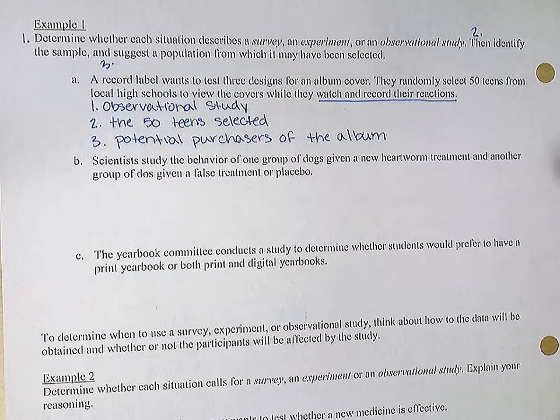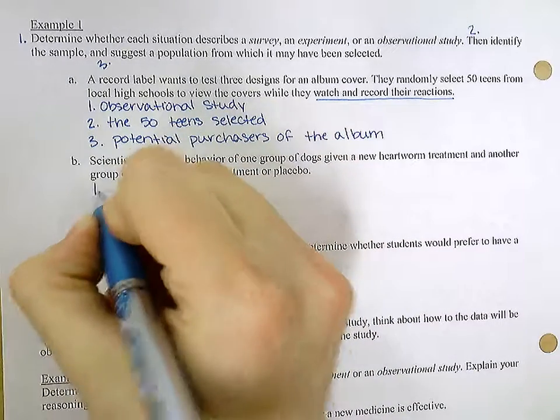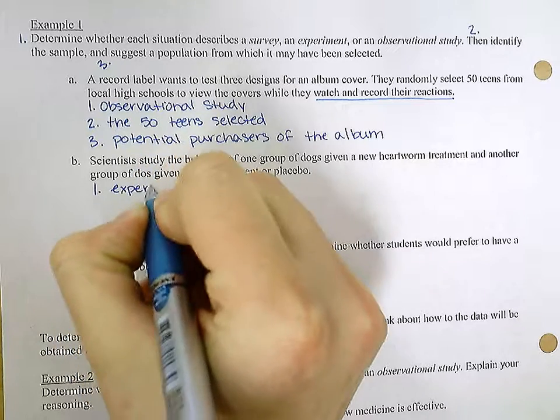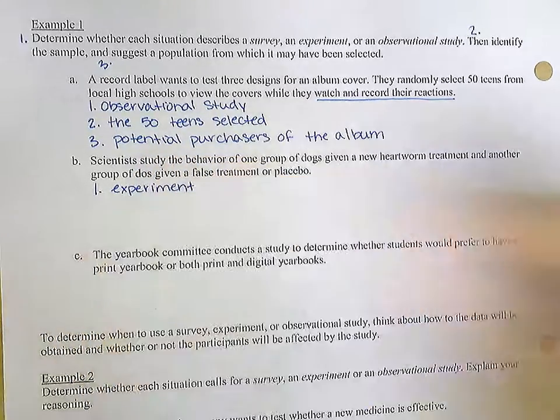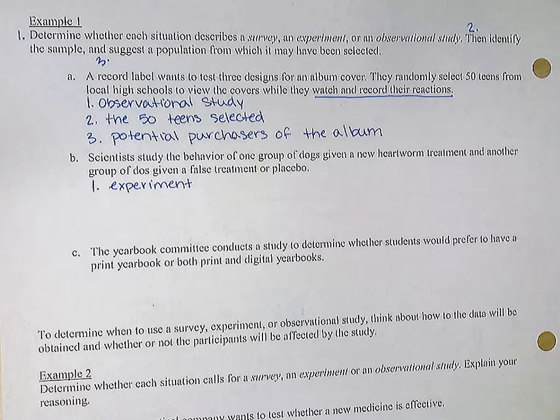Scientists study the behavior of one group of dogs given a new heartworm treatment and another group of dogs given a false treatment, or placebo. It is an experiment. Some of the dogs are affected by what's happening.